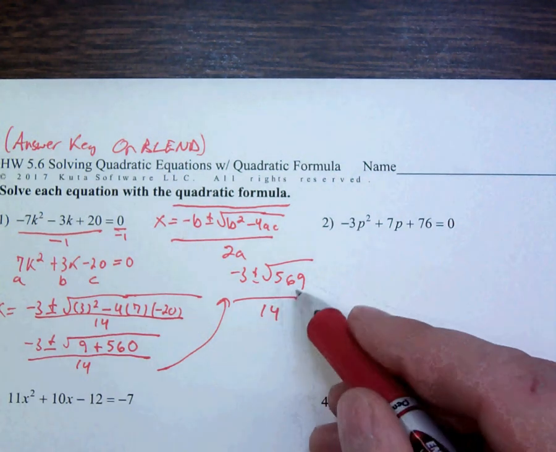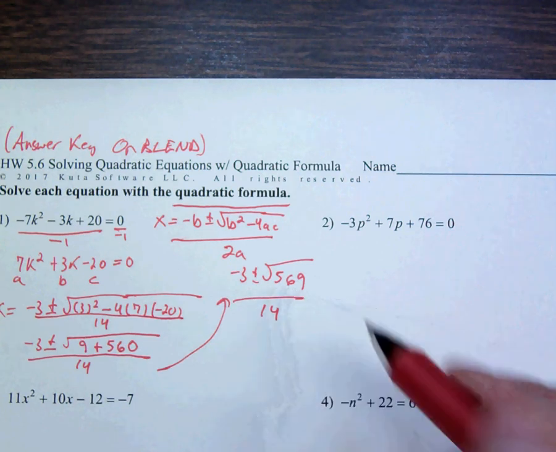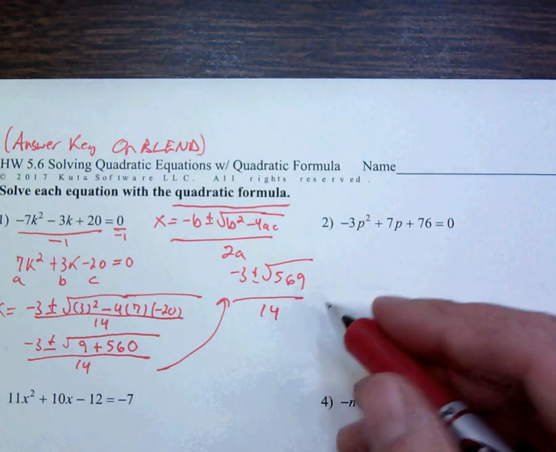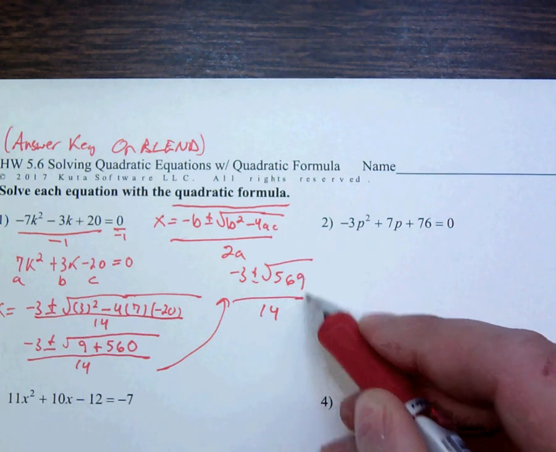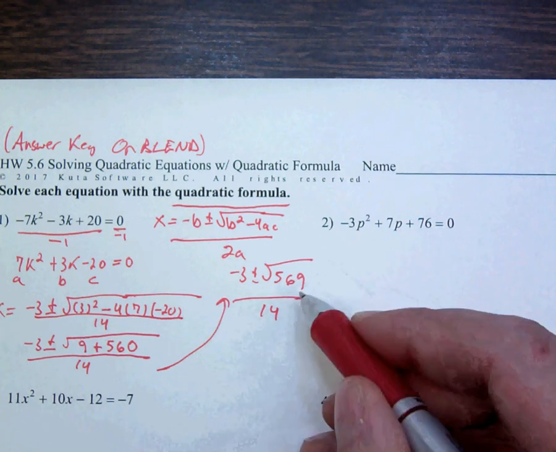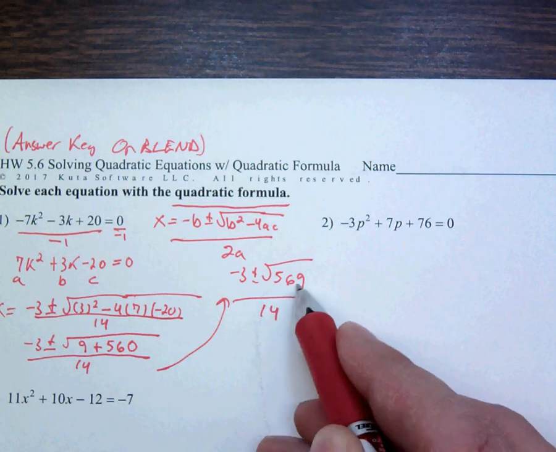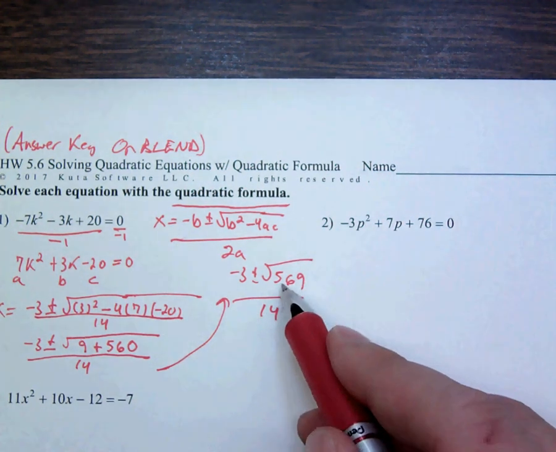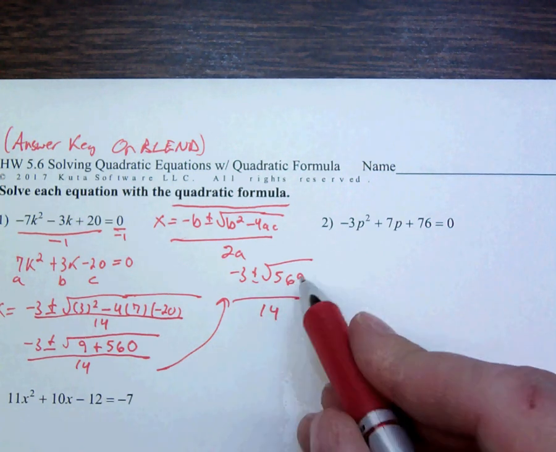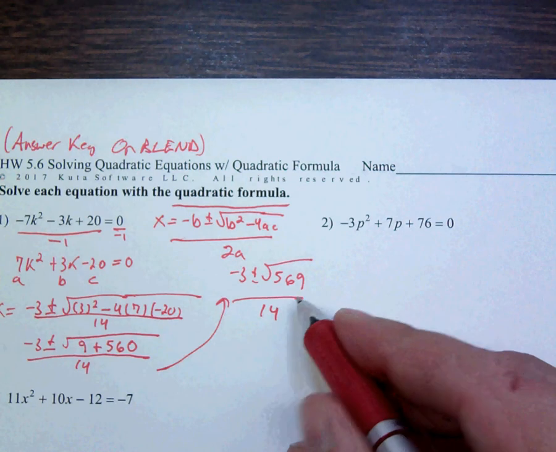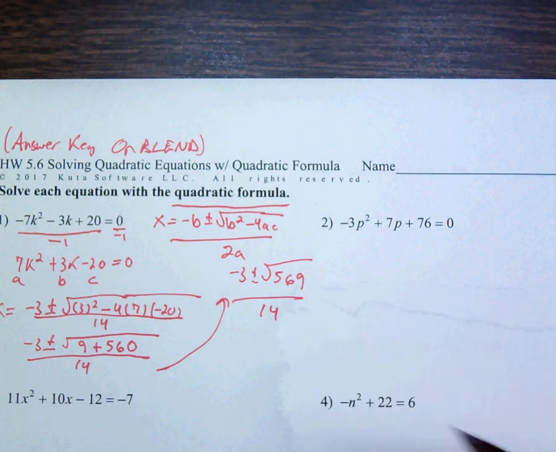The first thing I do is see, are there any square numbers that go into it? This is too big a number for me to know the square root of it, so I start looking for square numbers that could go into it. 4 can't go into it because this is not an even number, and 4 can only go into even numbers. To see if 9 goes into this, I can add up the digits, and if the digits add up to a multiple of 9, then 9 will go into this. 5 plus 6 is 11, 11 plus 9 is 20, and 9 does not go into 20, so 9 doesn't go into this. 16 can't go into this because it's not even. 25 can't go into this because it doesn't end in a 5.